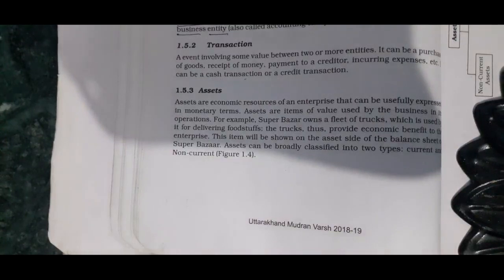A transaction is an economic activity of the business that changes its financial position. Second, assets. Assets are items of value used by the business in its operation. Operations mean economic activities. Examples: cash, bank balance, furniture, machinery, etc. are examples of assets.